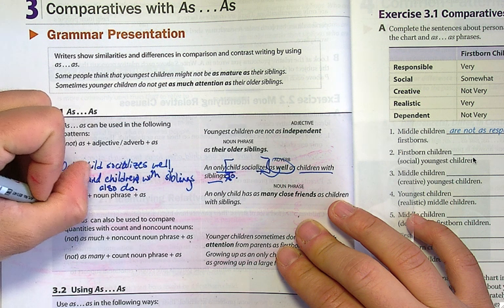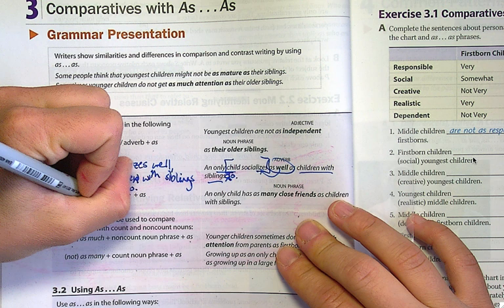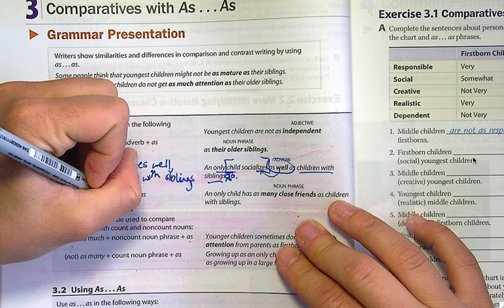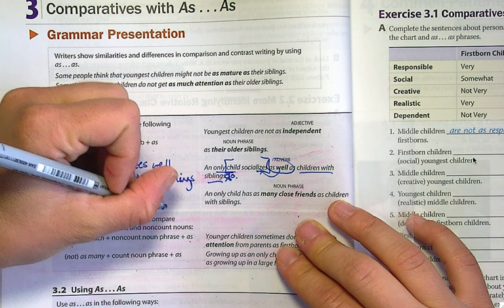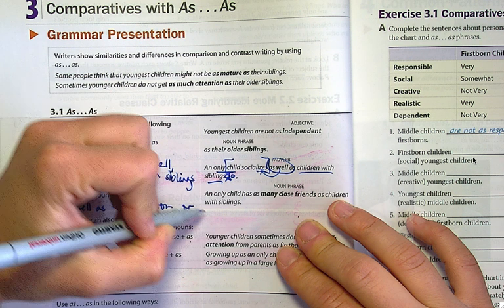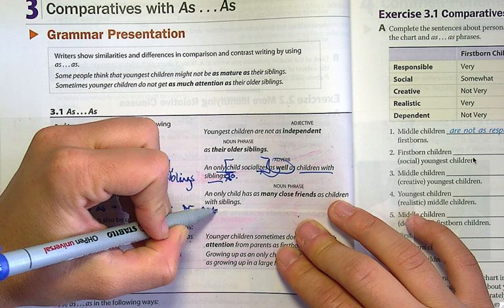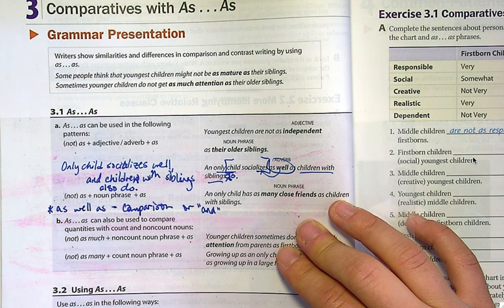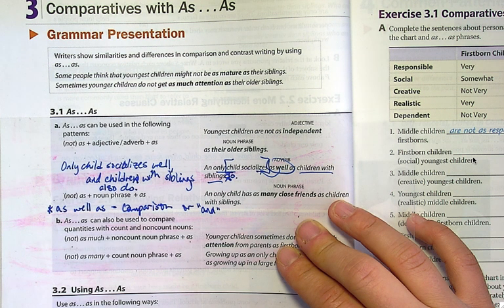As well as can be comparison, or and. Sometimes we can say, I like chocolate as well as cake. That means like, I like chocolate and I like cake.